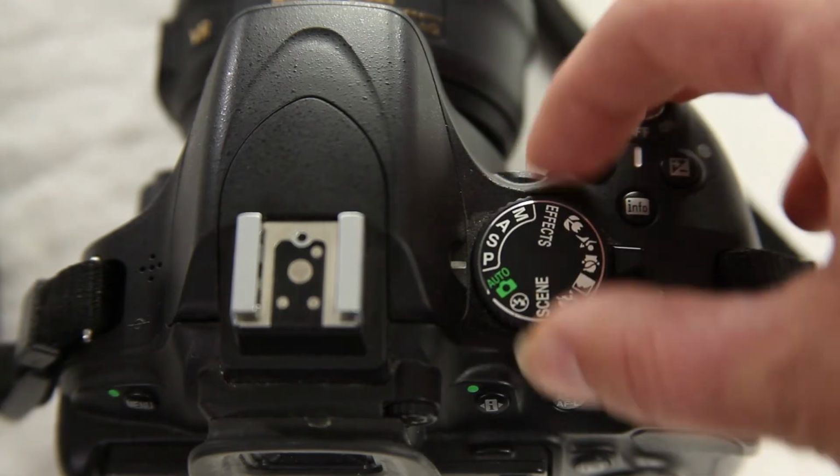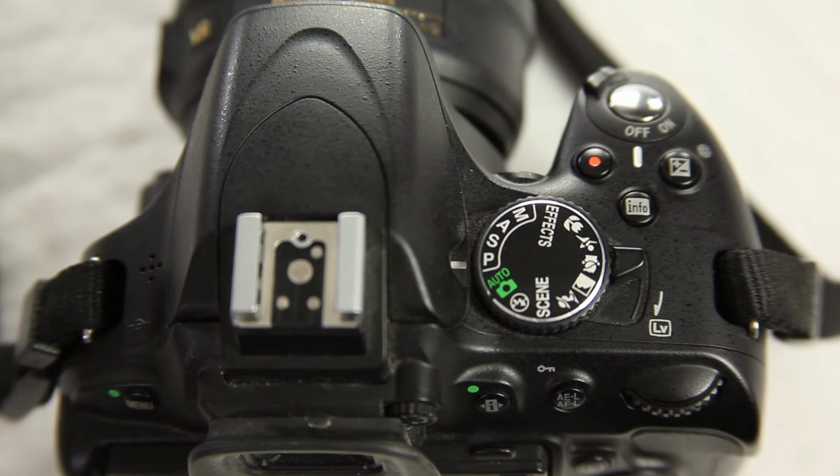Your P setting is program mode. So it is kind of like in the middle of all of those. It'll make sure to select your settings and get your exposure right. You have a little bit of control over aperture and shutter speed. It's like getting you into manual a little bit. You can have a few programmed settings figured out that you go to, and then the camera will select to make sure your exposure is right within the programmed options that you choose.